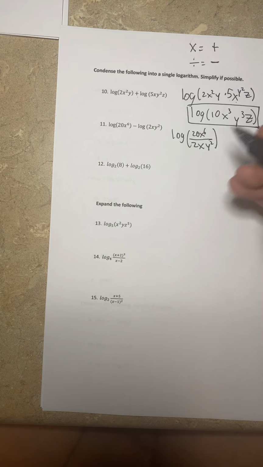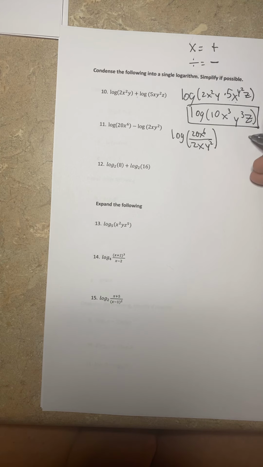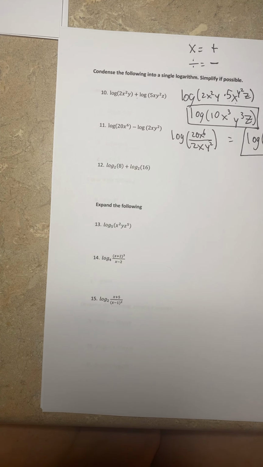So 20 divided by 2 is 10. So that becomes log of 10 x to the 6 divided by x. Remember, when you divide, you subtract your exponent. So that's going to become x to the 5th over y squared. And so that is the simplified version of that one.